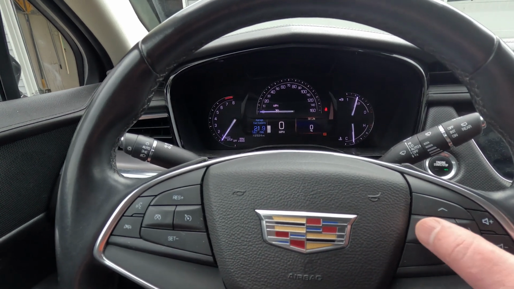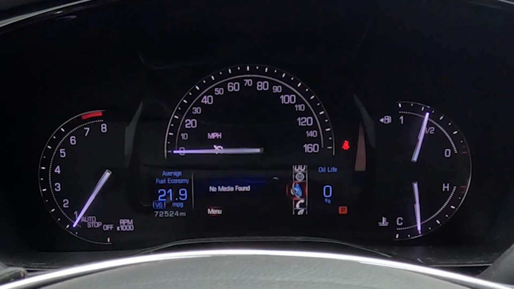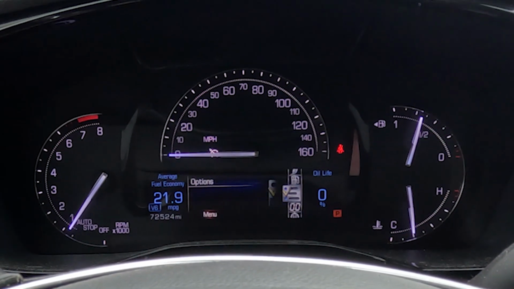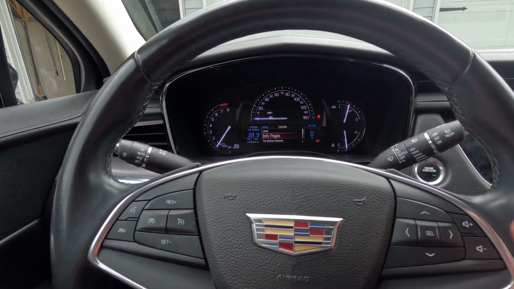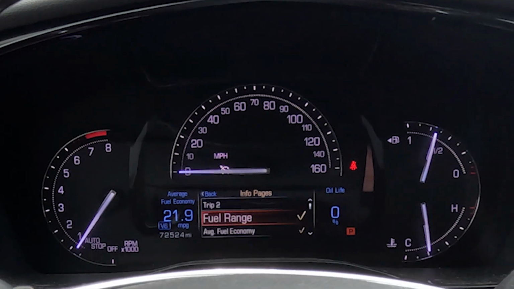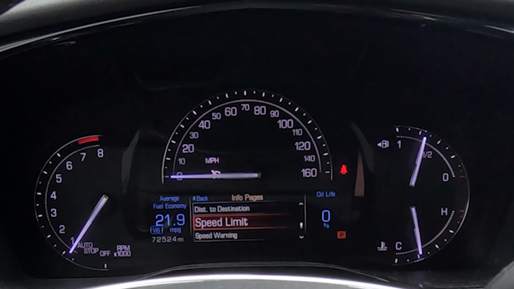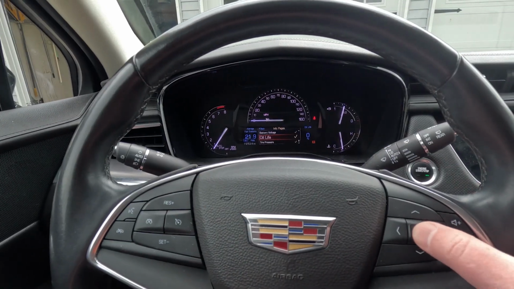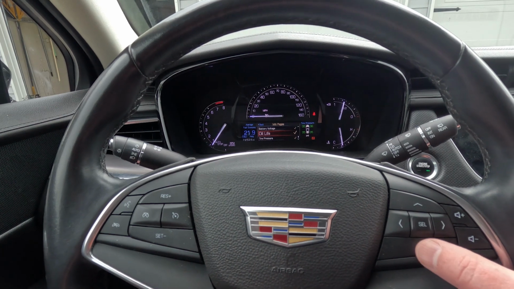If you don't see your oil life monitor on the right menu screen, scroll down till you find options right here. Hit the select button, scroll to info pages, hit the select button, and then scroll down till you see oil life monitor or oil life. Right there, you want to make sure that there's a check mark next to it. If there's not, you simply hit the select button to get the check mark there, and then you'll be able to see it in your right menu screen.